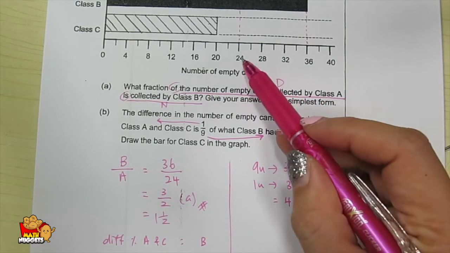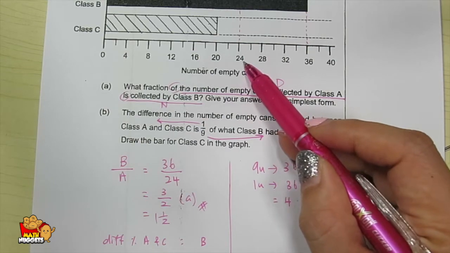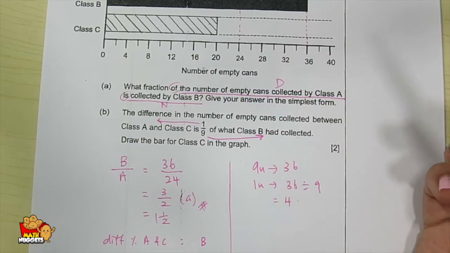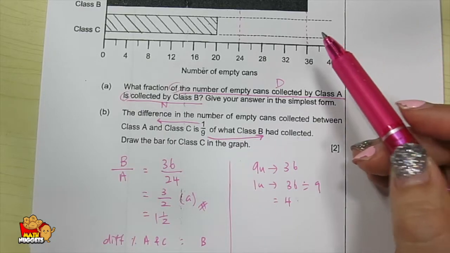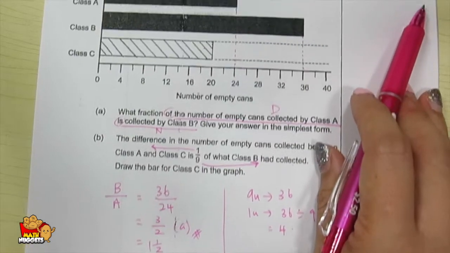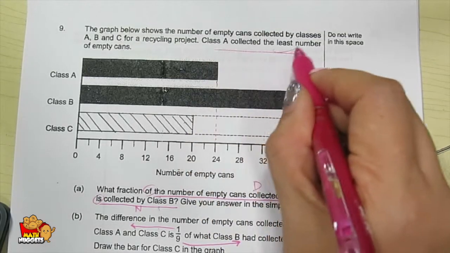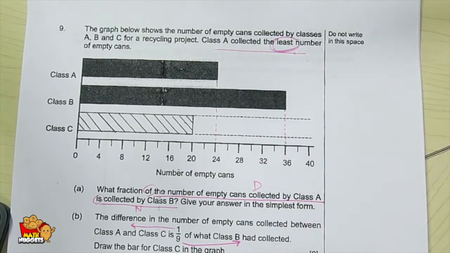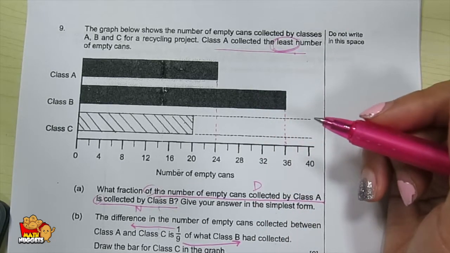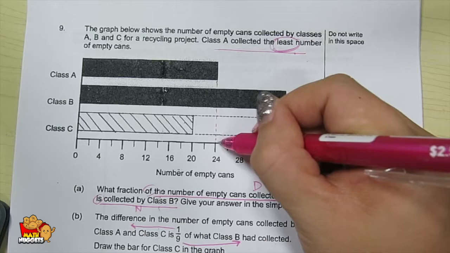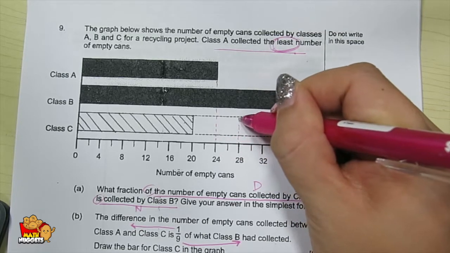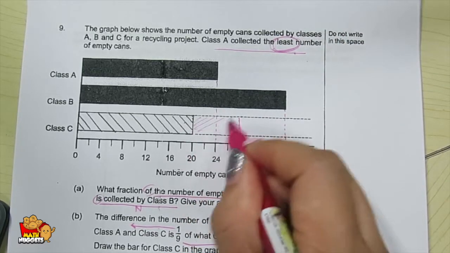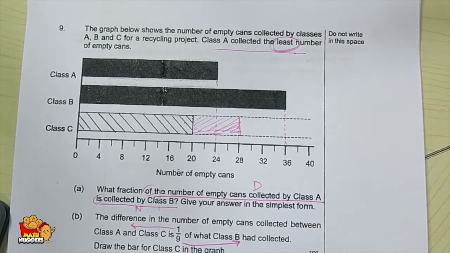So if we know A is 24, class A collected the least. Aha, so actually this answer given to us is wrong. Class A collected the least. So if the difference between A and C is 4, means C is 4 more than A. So 4 more than A, C should be here, up to 28. Okay?